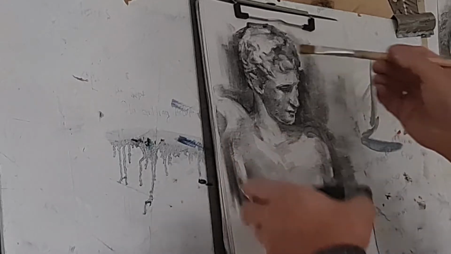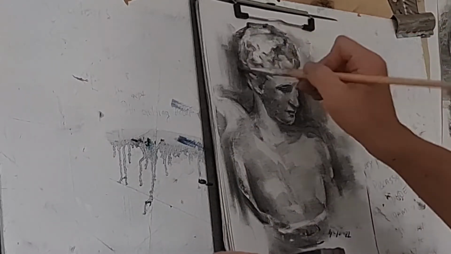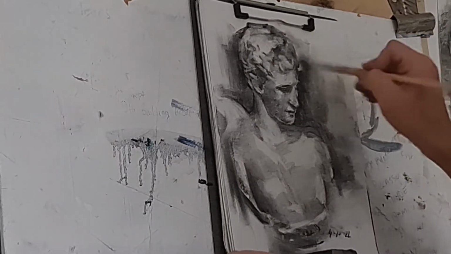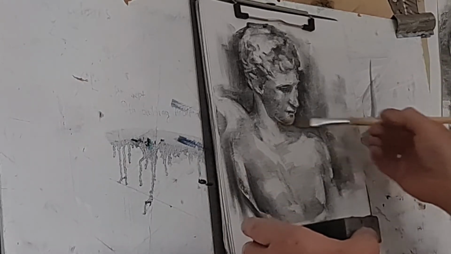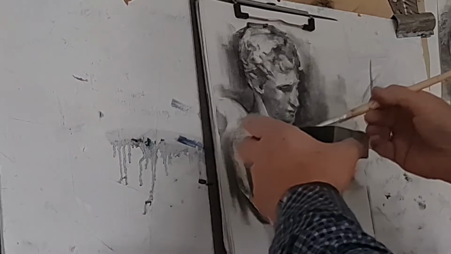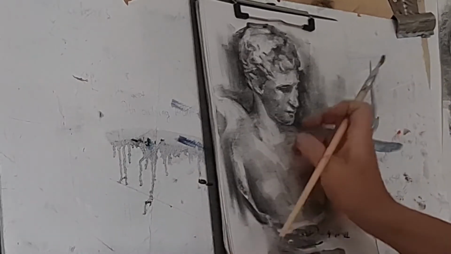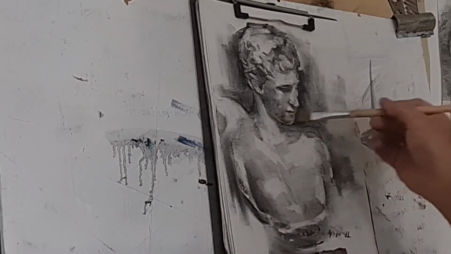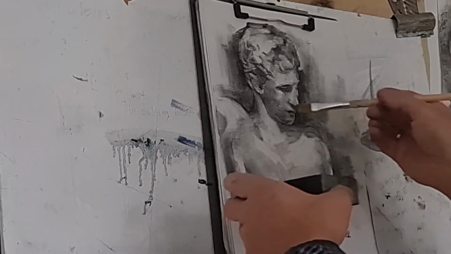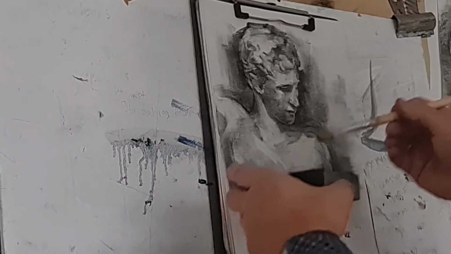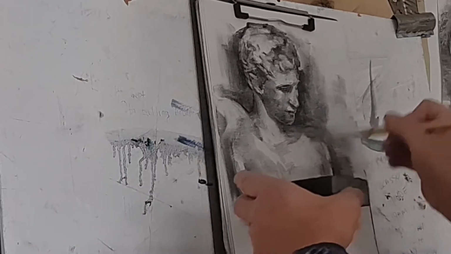Not really. Trying to make it again to have a different feel to it, different look, but the paper is not accepting more dust onto it. I think it's saturated. Appears to be, yes.